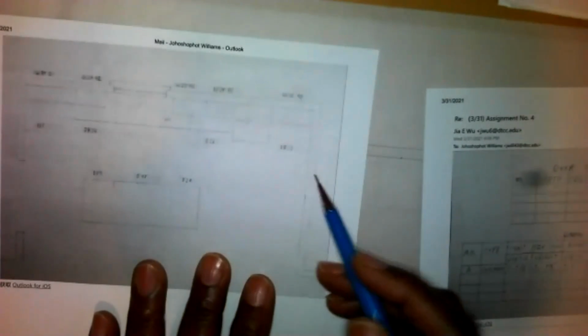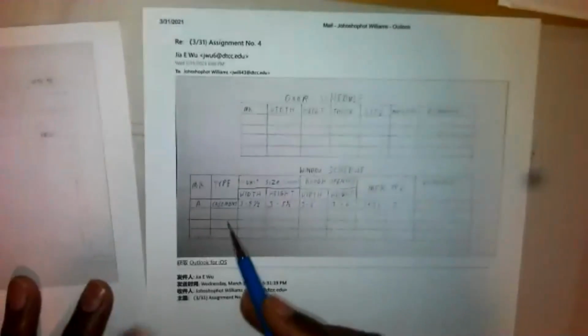Yes. Okay, cool. I see what you've done. So you have the wall cabinets and the base cabinets done. Good. Now the only thing that we got to work on now, and I see your handwritten schedule.